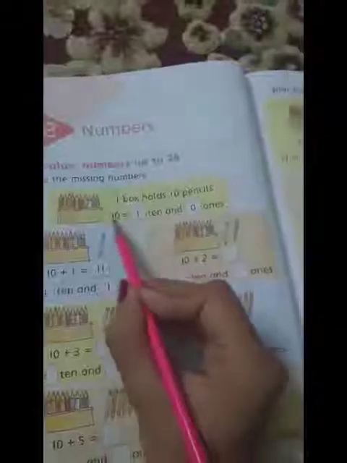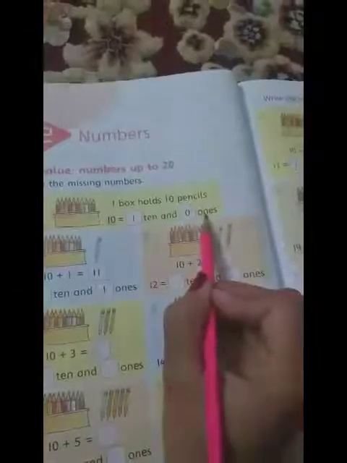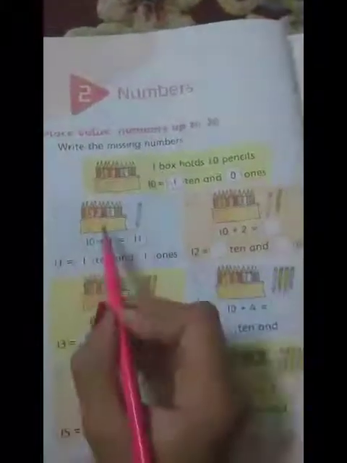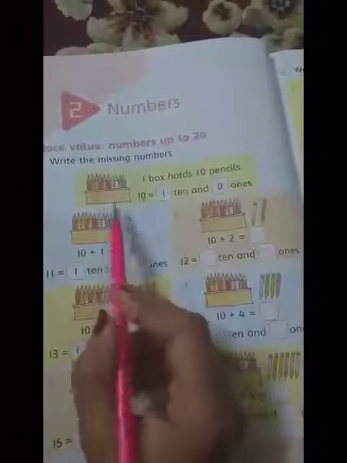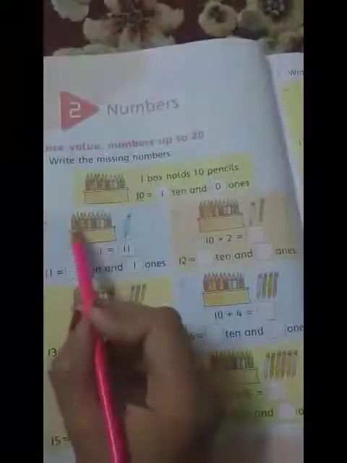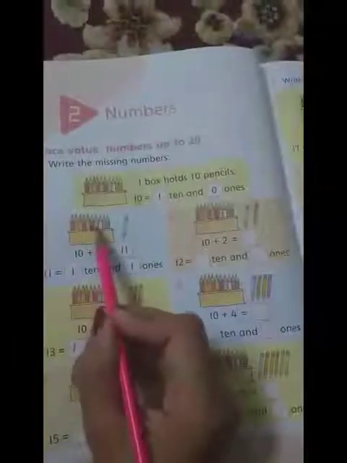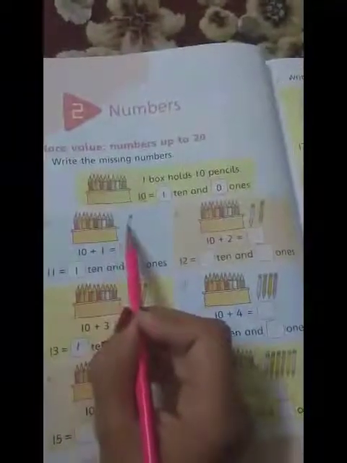1 ten and 0 ones. Now come to part A. One box holds 10 pencils, and beside this box we have only one pencil. That means 10 plus 1. 10 plus 1 equals, count with me: 1, 2, 3, 4, 5, 6, 7, 8, 9, 10, 11. 11.